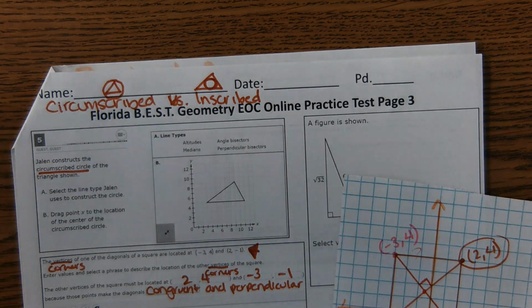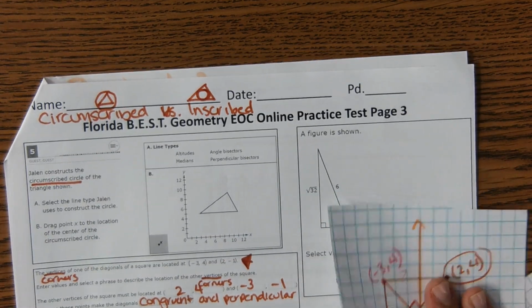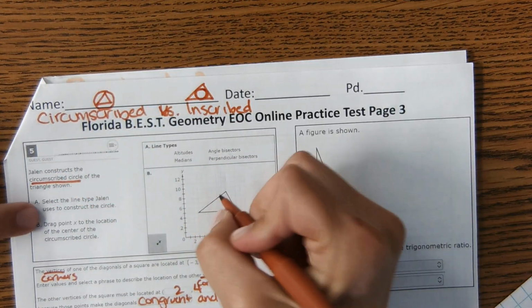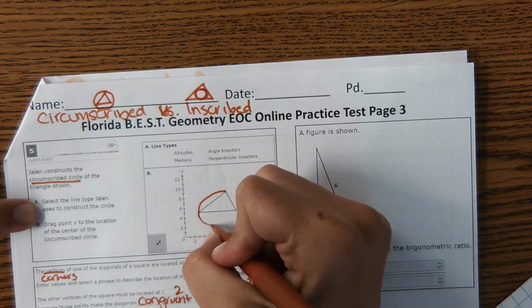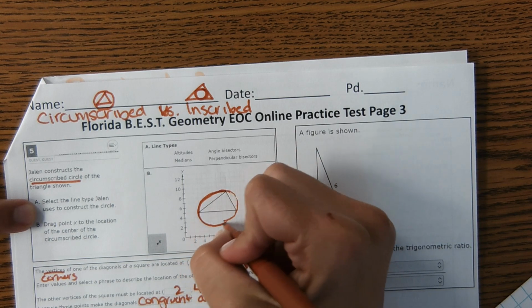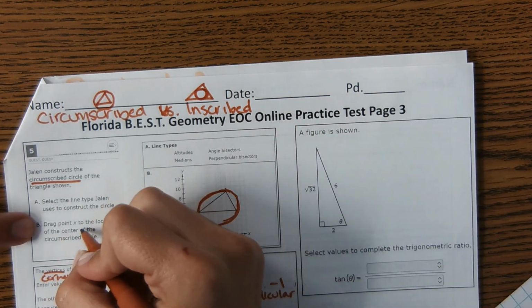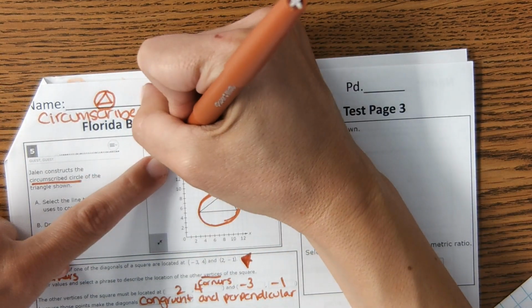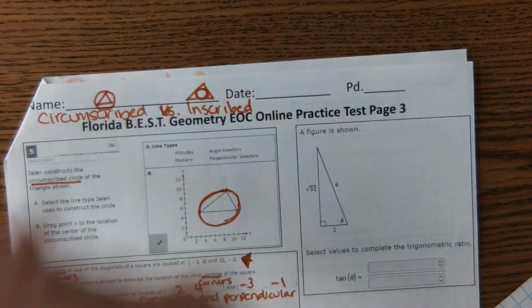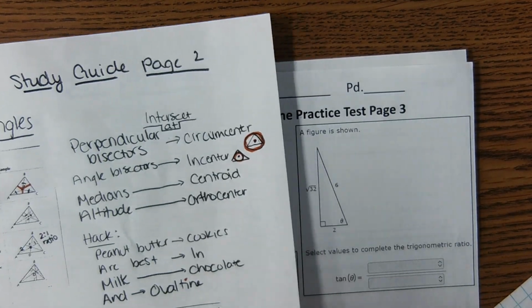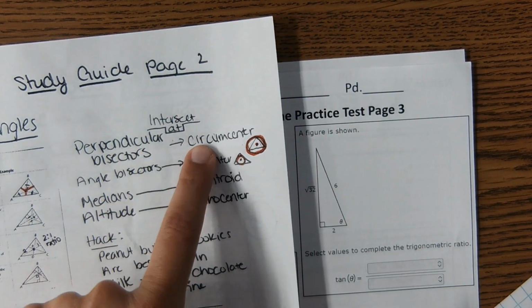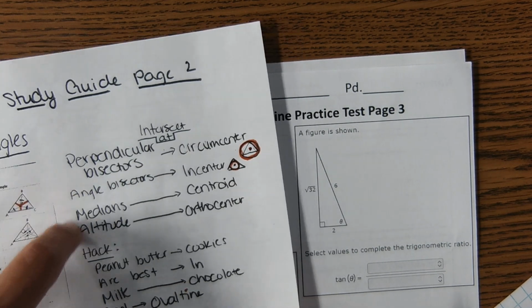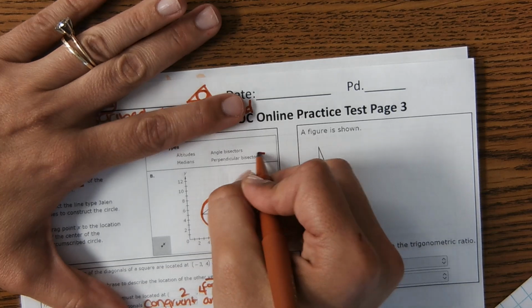Okay, so on this review sheet, here it says select the line type Jalen uses to construct this circle. So I'm going to just sketch out the circumscribed circle like this. Cool. There's a circumscribed circle. Drag point X to the location of the center of the circumscribed circle. Okay, so we have to choose what kind of line type intersects at the center of the circumscribed circle. So we have this here. Perpendicular bisectors intersect at the circumcenter, or the center of the circumscribed circle. So if you had this memorized, you could easily say, okay, it's just perpendicular bisectors.